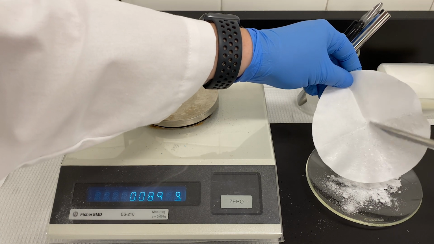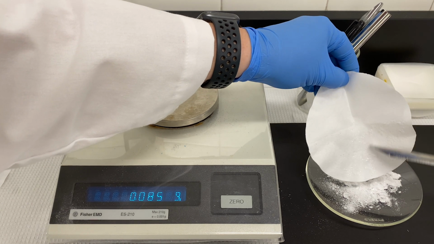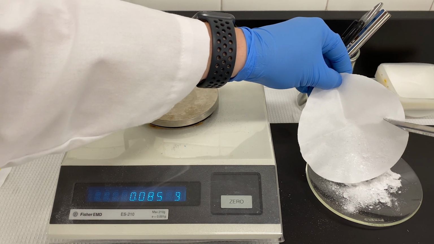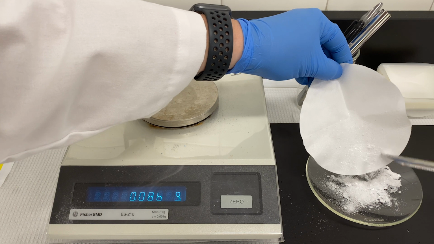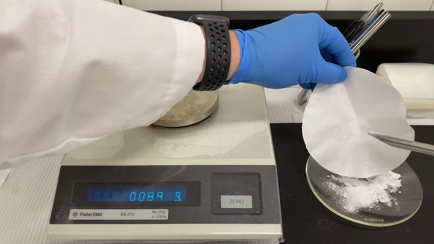Using equation 1 in the experiment, we now know the amount of dried product that we recovered, and we know the amount of the starting material that we used. From that, we can easily calculate the percent recovery.